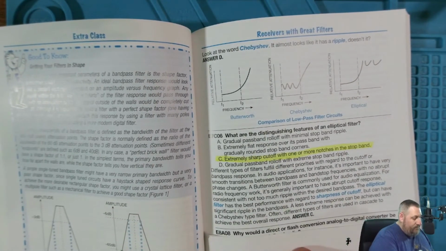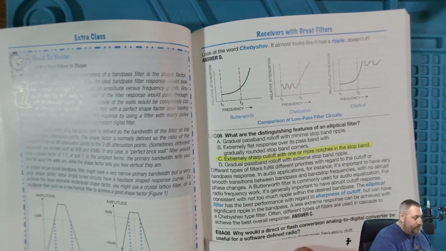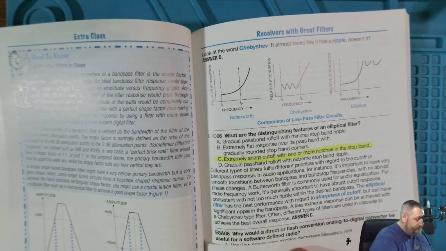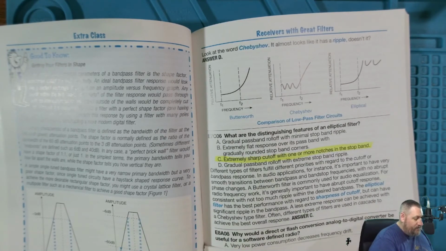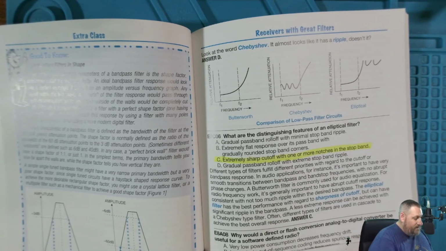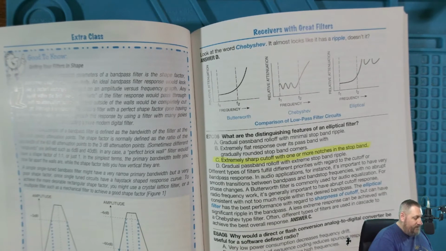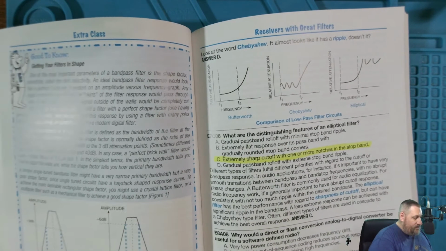Why would a direct or flash conversion analog to digital converter be useful for a software-defined radio, or SDR, as some have heard? A. Very low power consumption decreases frequency drift. B. Immunity to out-of-sequence coding reduces spurious responses. C. Very high speed allows digitizing high frequencies. Or D. All these choices are correct.